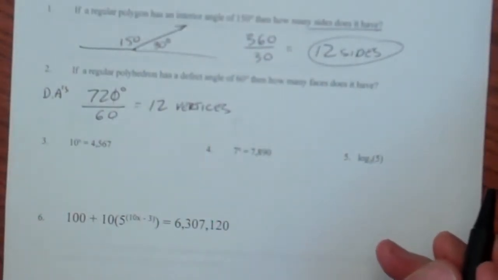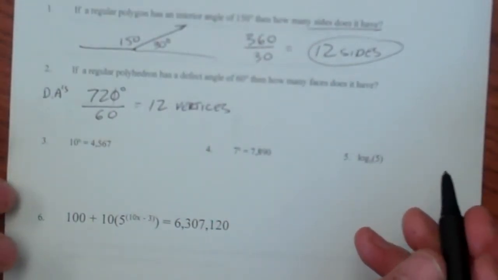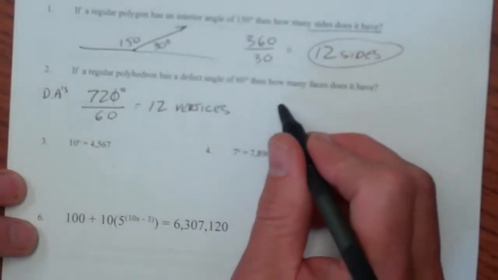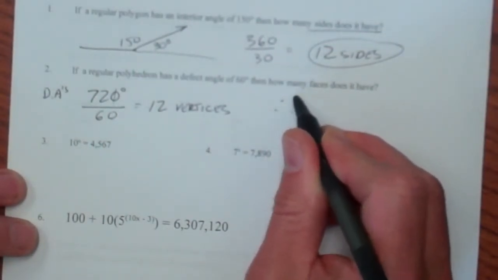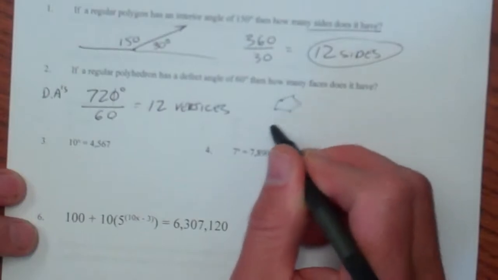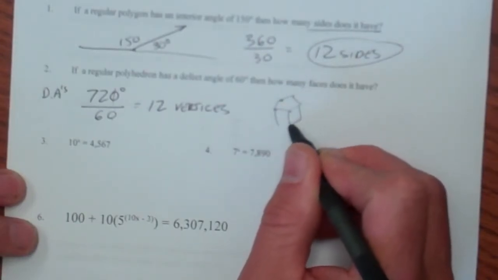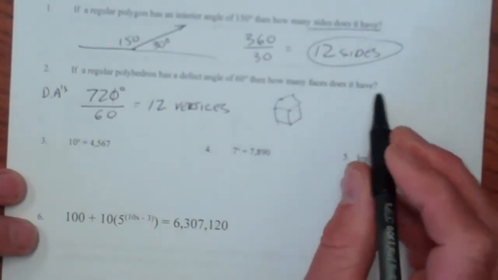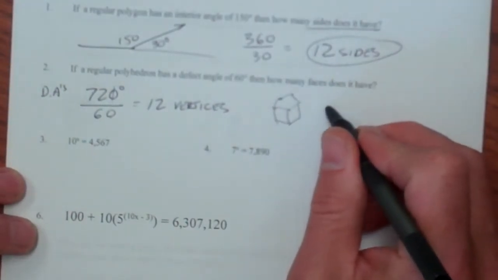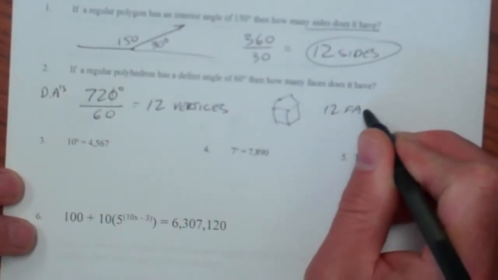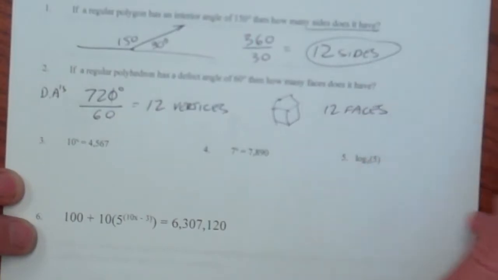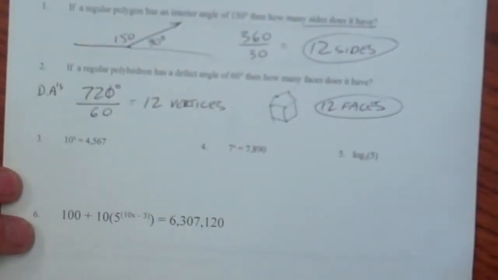Okay, so if it has 12 vertices, it could have 5 on the top and 5 vertices on the bottom, and you're going to wind up with 12 faces as well. All right.